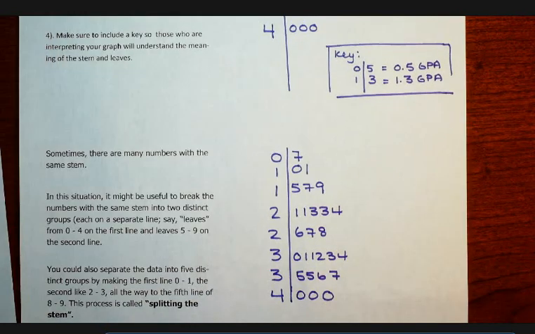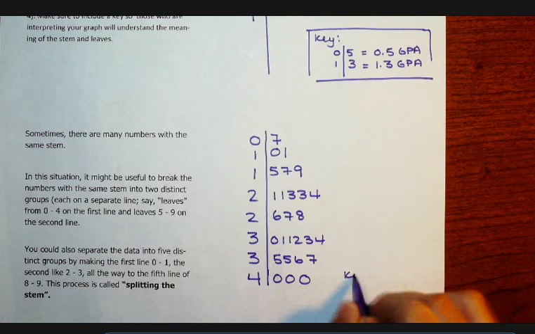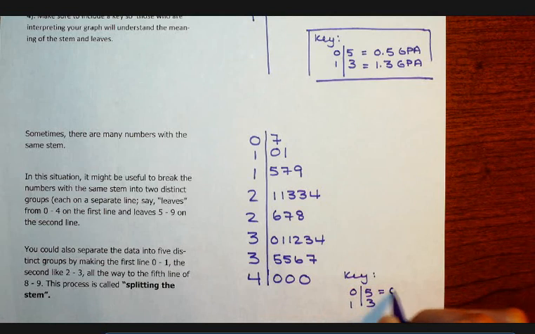Alright, same thing, we want to make sure that we include a key. So if we had 0 | 5 or 1 | 3, this would represent 0.5 GPA, and this would represent a 1.3 GPA.